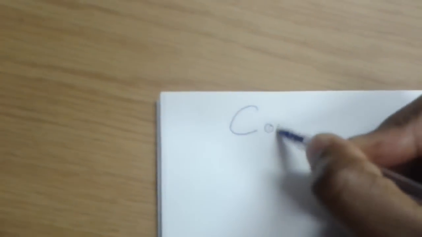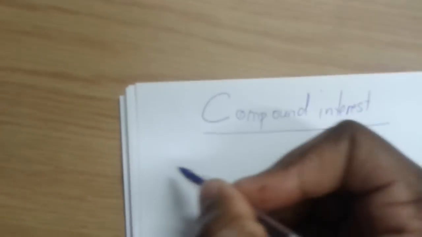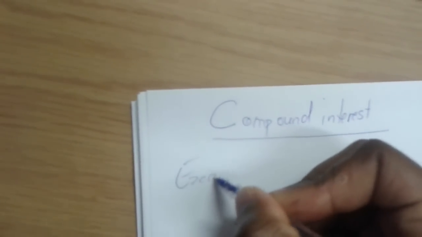Remember, in my first session on interest calculations, when I did simple interest, I mentioned that there are two types of interest calculations, which is simple interest and compound interest. Now, we have just done simple interest. Now, let's quickly look at compound interest. As usual, let's start with an example.